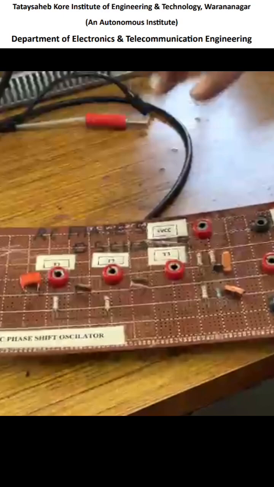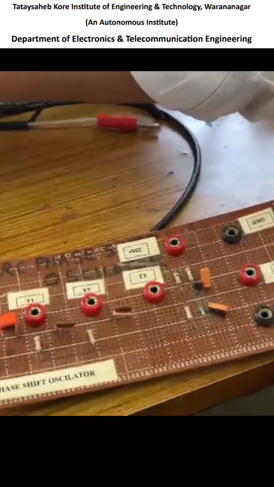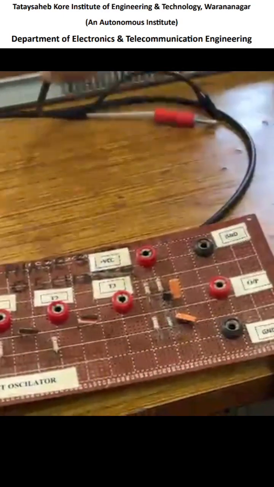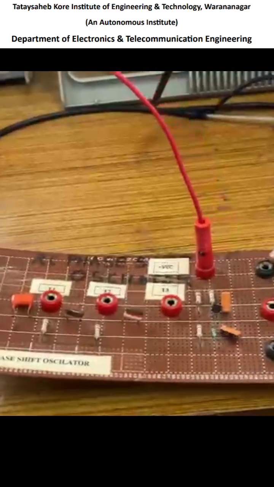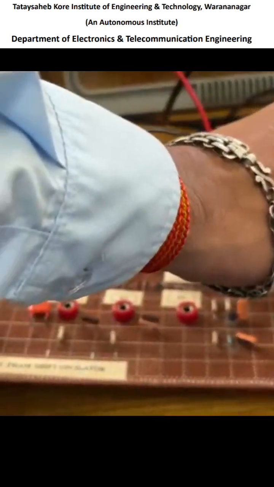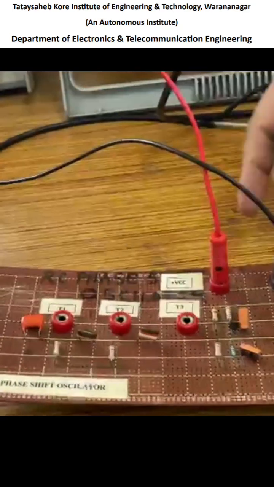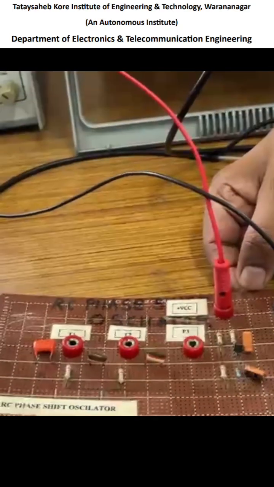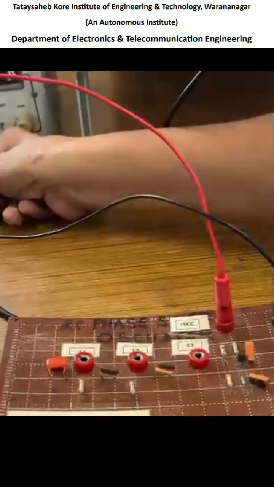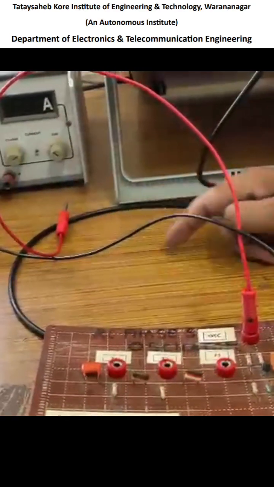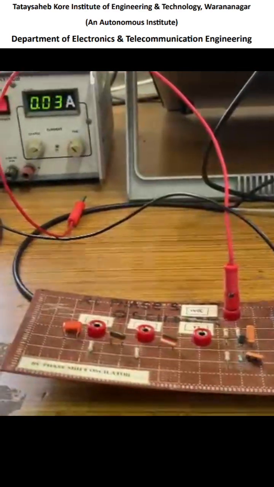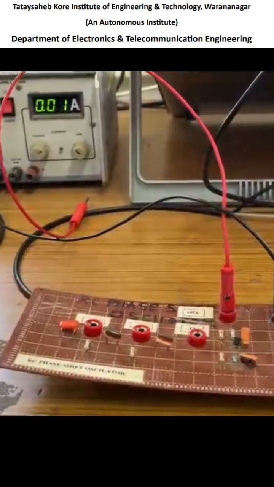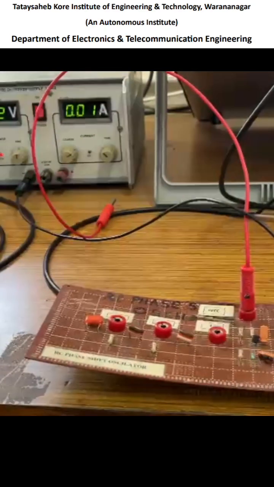So how to perform it? Now connect these 2 wires here. This is the DC connection. Here it is written how much voltage you have to connect. It is 8 volt. So before connecting, switch on the power supply. Keep it on 8.